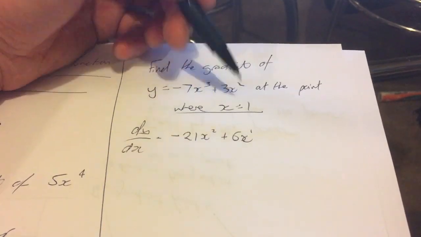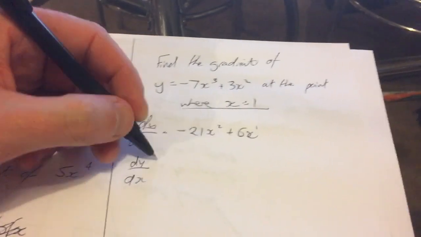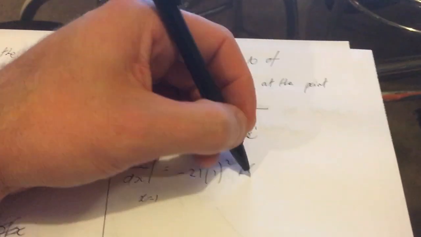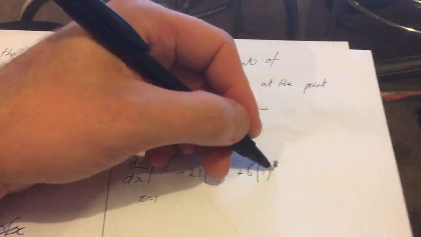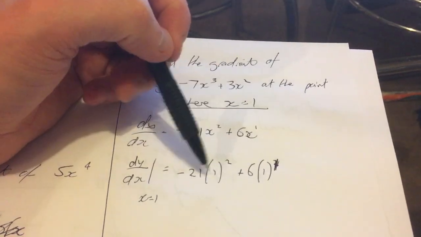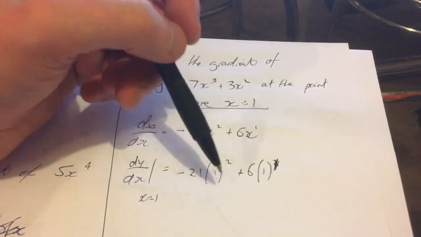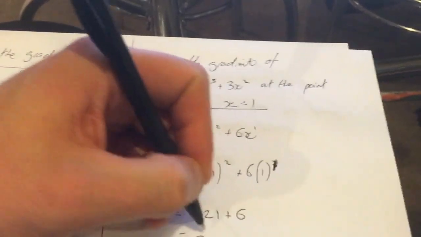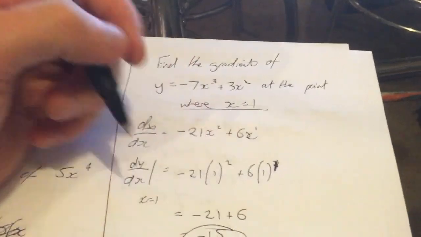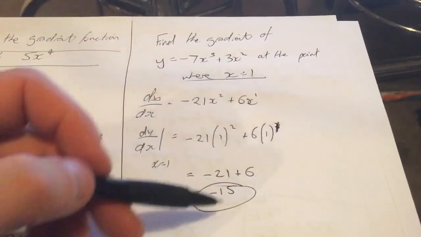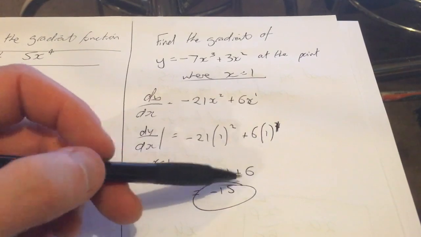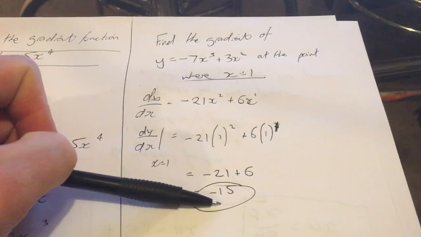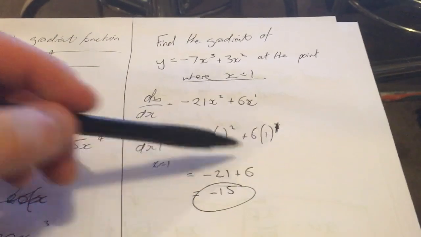But it did say it wanted it when x equals 1. So dy by dx when x is 1 is minus 21 lots of 1 squared plus 6 lots of 1 to the power 1. And you want to show them that you put the point in. There's a method mark just for putting your value into your differential equation. So here we get minus 21 plus 6, which is going to be minus 15. So our gradient at this point is minus 15. And later on we're going to be finding tangents and normals to curves at random points using gradients that we find out by substituting x in.